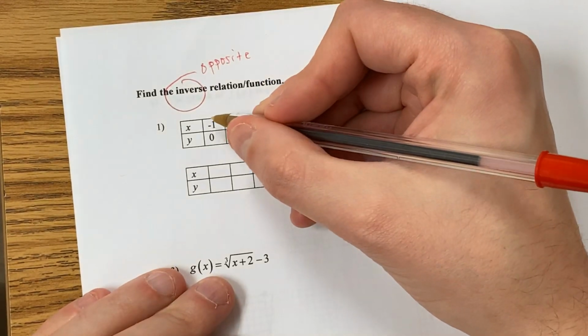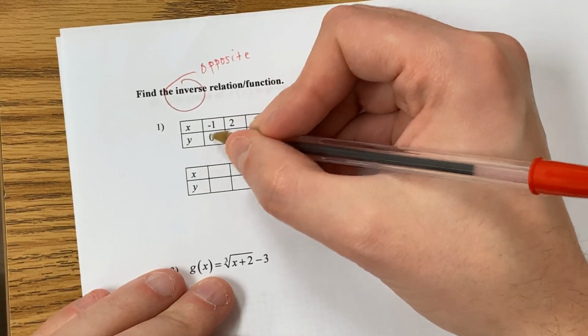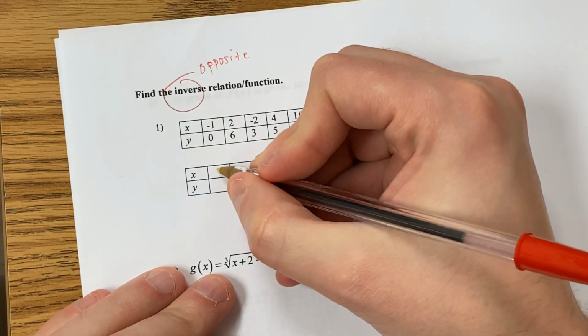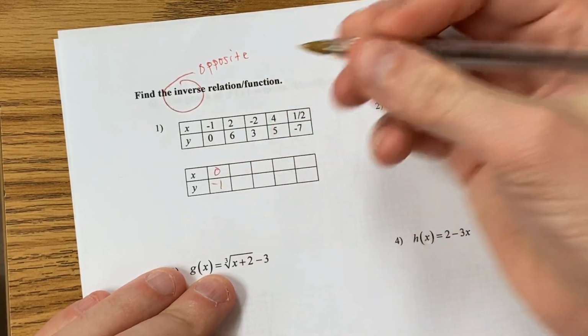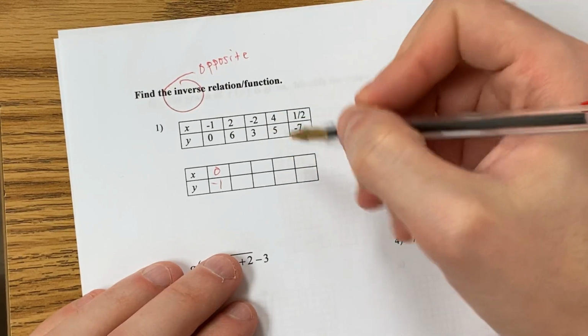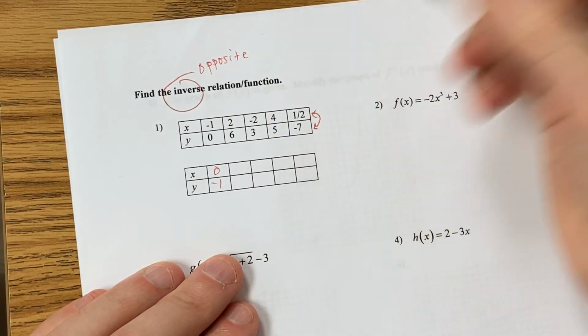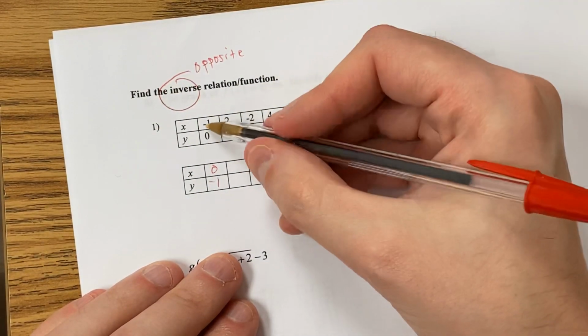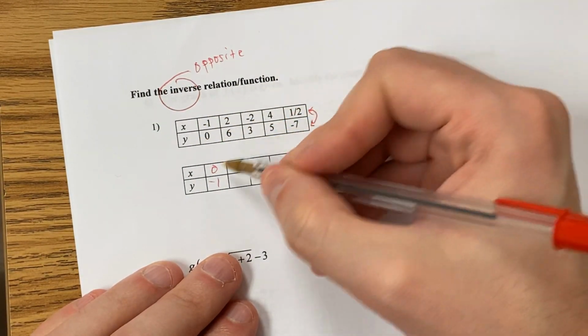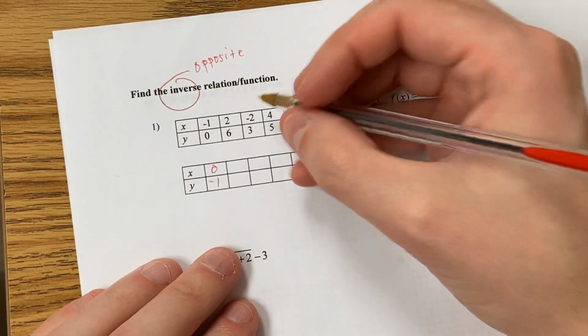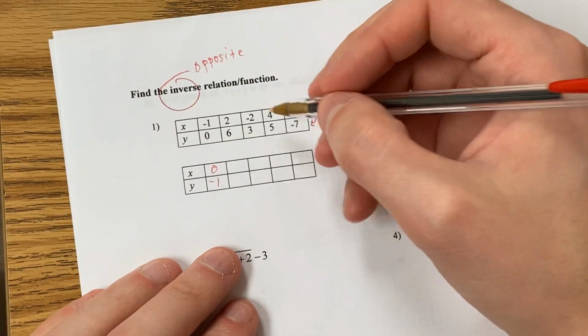So the opposite of x being -1 and y being 0 is going to be x being 0 and y being -1. And this whole question is really just as easy as that. You are switching the two rows. So all of these x values become y's and all the y values become x's. That's the opposite. Instead of pairing an x with a y, you pair the y with the x.